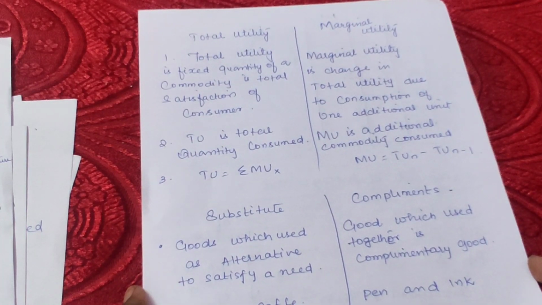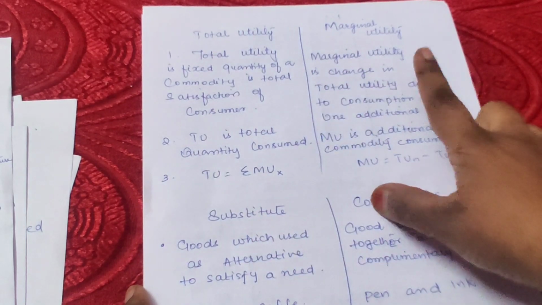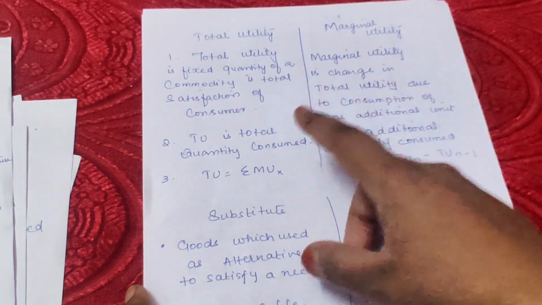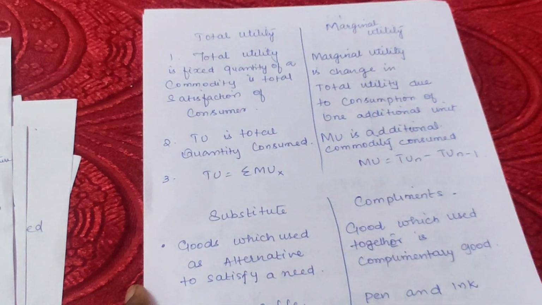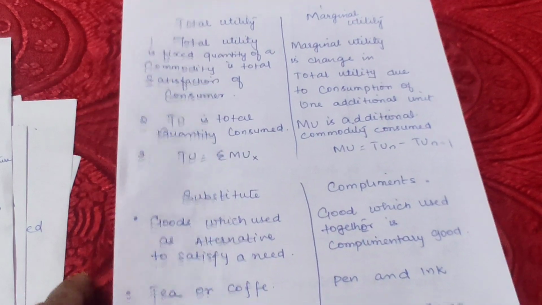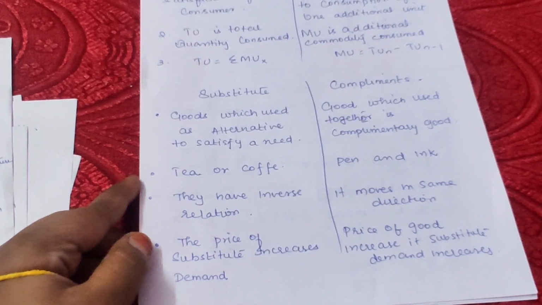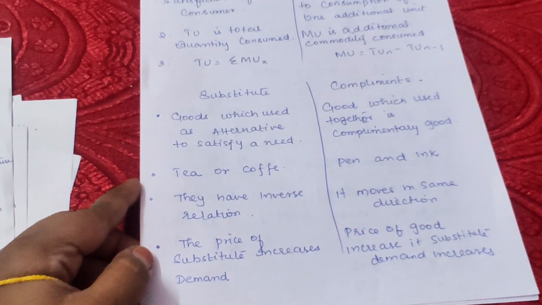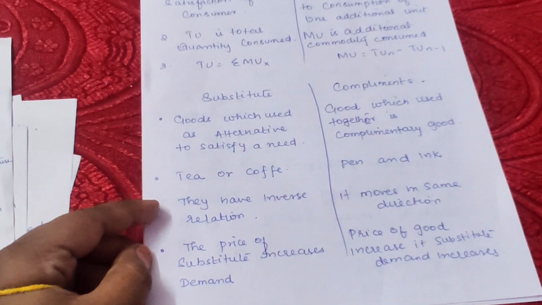Total utility and marginal utility. The overall quantity consumed is total utility. The additional quantity consumed is marginal utility. The formula for total utility is total TU, and the formula for marginal utility is MU = TU(n) minus TU(n-1).